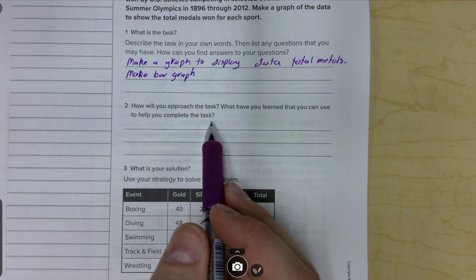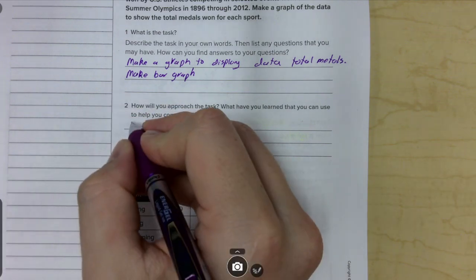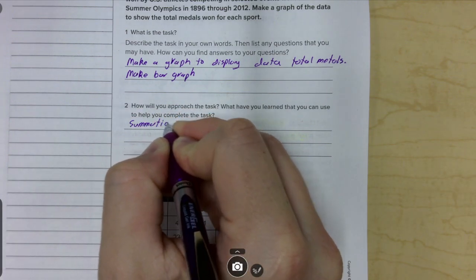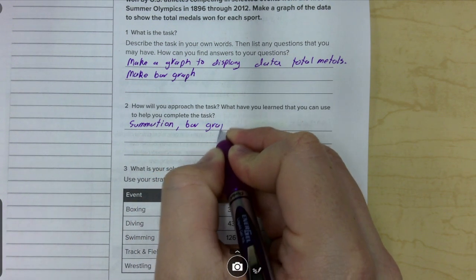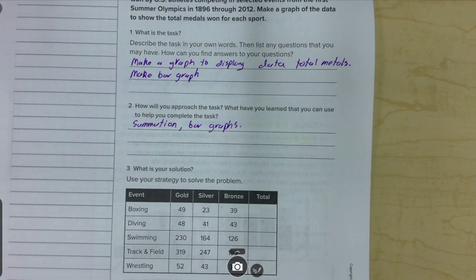How will you approach the task? What have you learned you can use to help you complete this task? Summation. Bar graphs. All right. Now, let's grab our handy dandy calculator. 49 plus 23 plus 39.